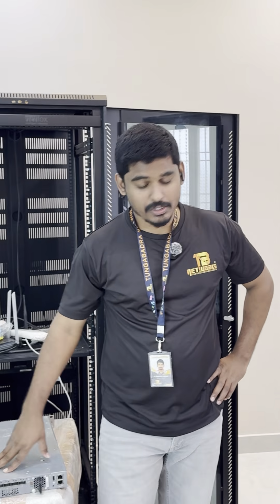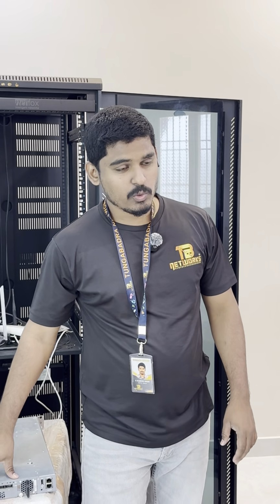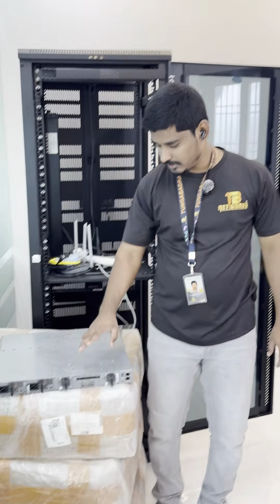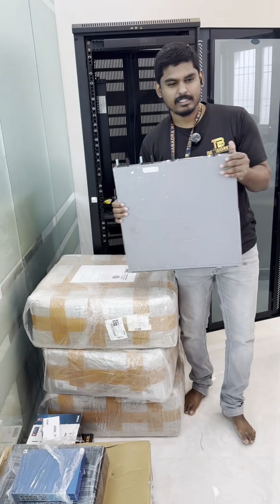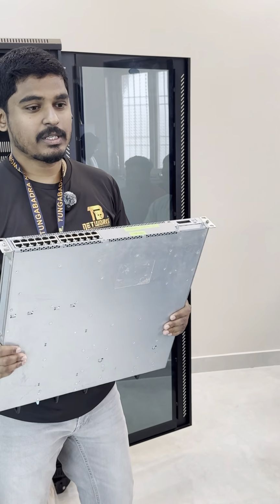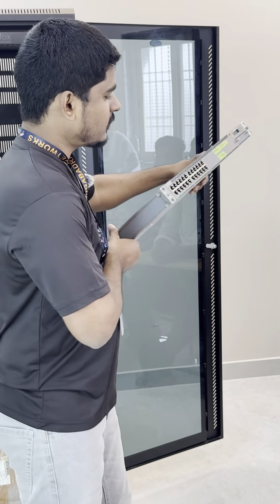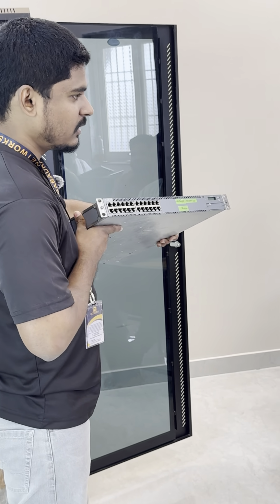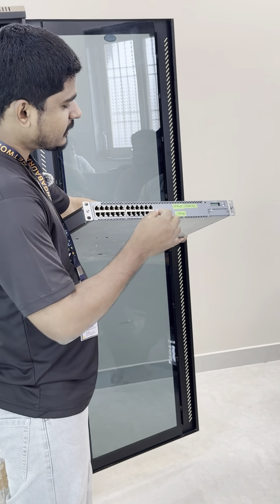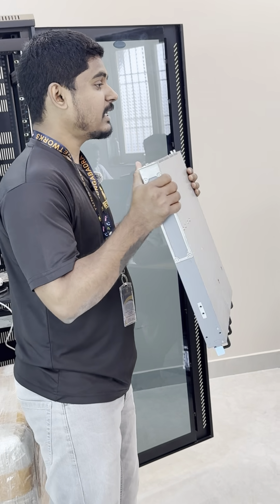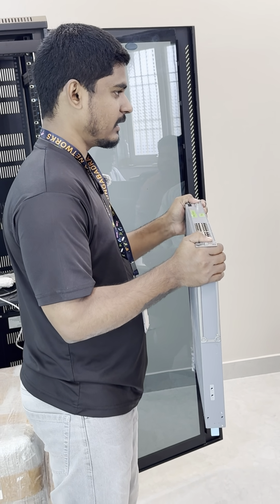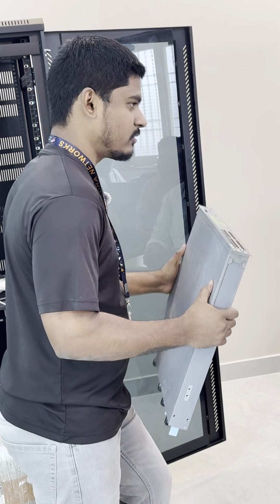So today I'm going to unbox all these routers, switches and firewall devices. Whatever you see here, this is called a Juniper L3 switch. This is the EX4300 switch. This is used in all enterprise networks as well as data center networks. In service providers also they will use it. This is a real device which is currently being used live. A new device costs a minimum of 3-4 lakhs.